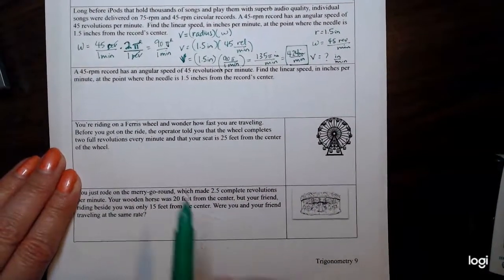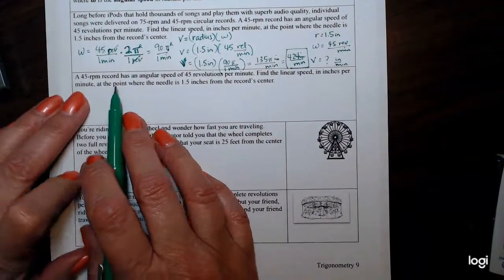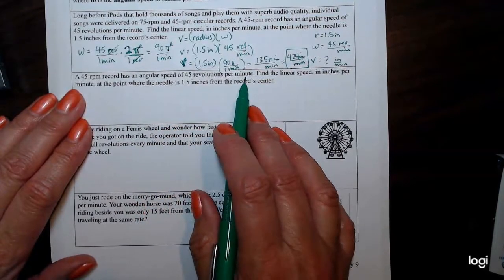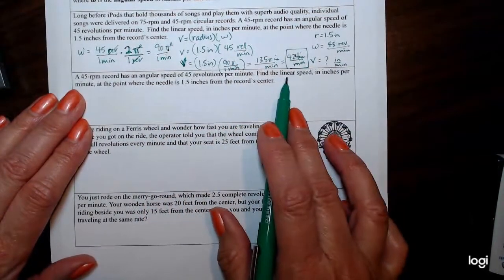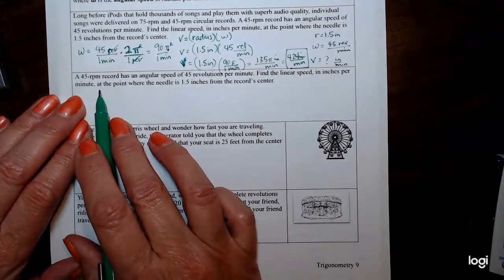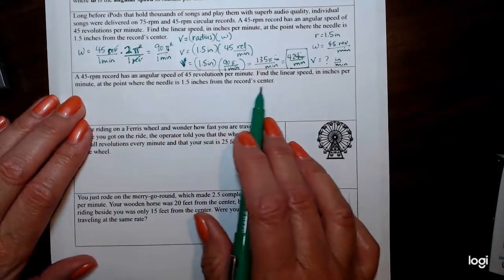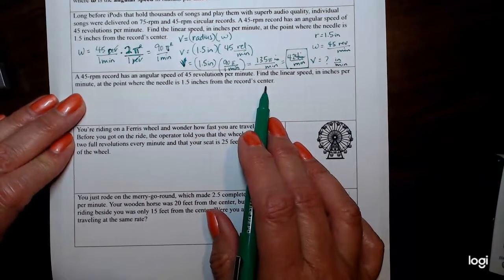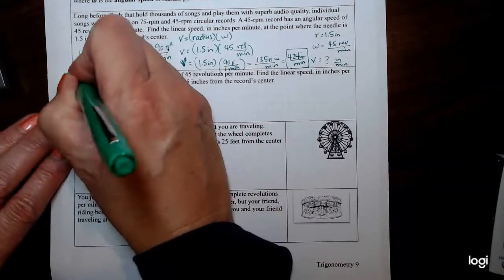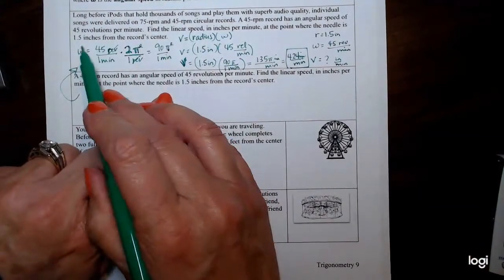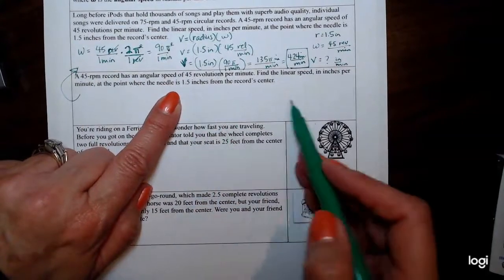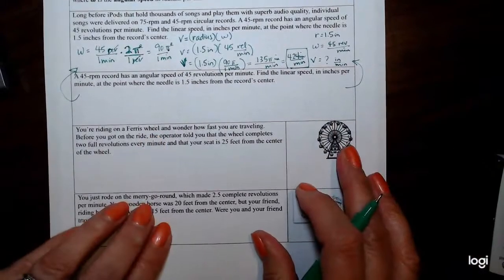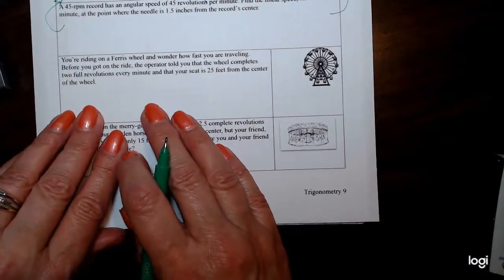Okay. All right, let's try another one here. A 45 RPM record has an angular speed of 45 revolutions per minute. So that's the same as what we just read. Find the linear speed in inches per minute at a point where the needle is 1.5 from the record center. That's the same problem. This was 1.5. There's nothing different there. So, same answer, same problem. Sorry about that.